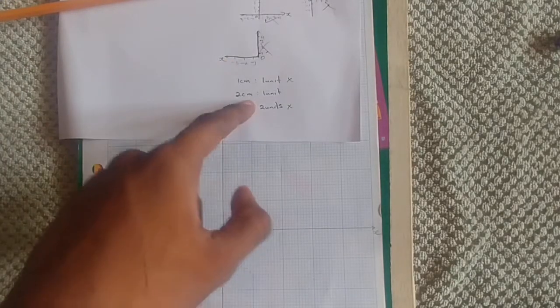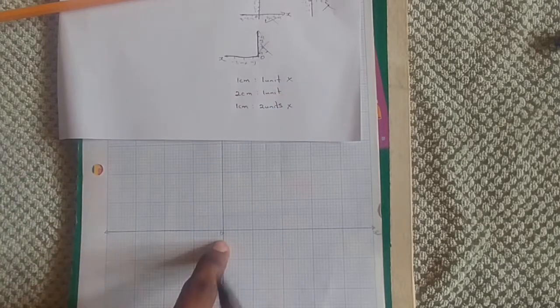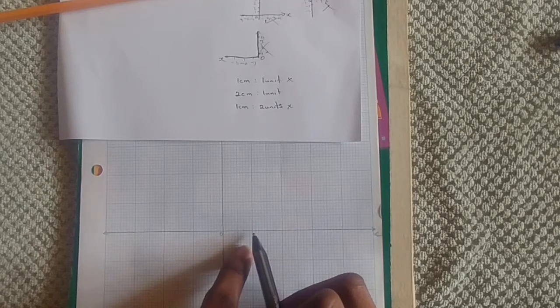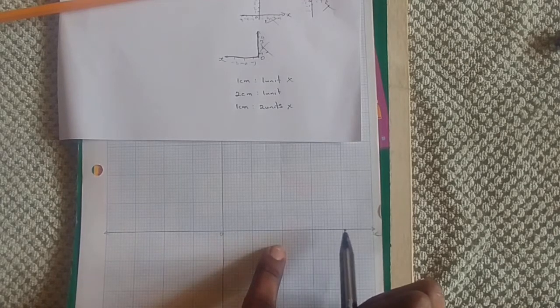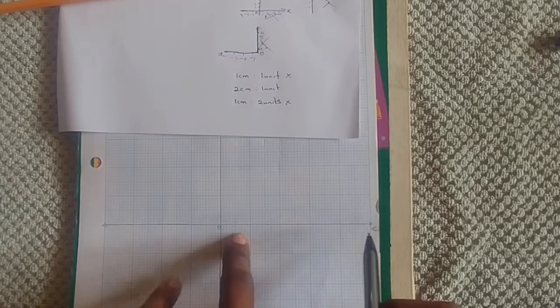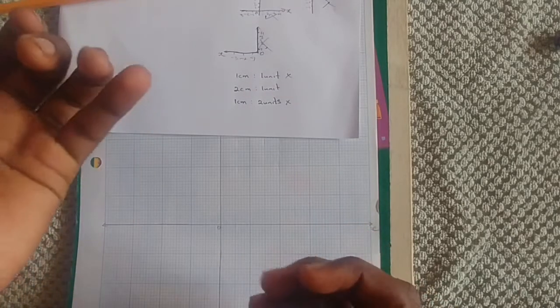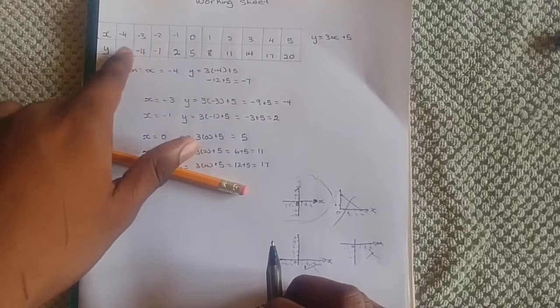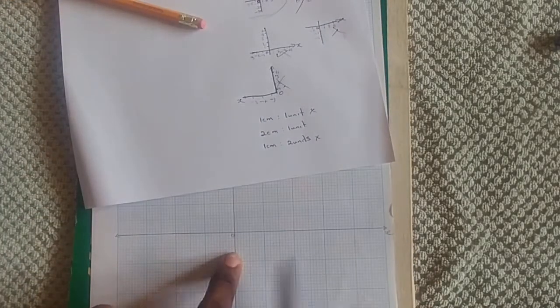So let's try 2 centimeters is to 1 unit. So for every 2 centimeters, that's the distance from here to here, we put 1 unit. So this is 1, 2, 3, 4, 5, right? So it took up that entire space, which is what we want. We want to take up as much space as possible to put our values for the x-axis, right? So it took up the most space possible. So we'll use this scale.